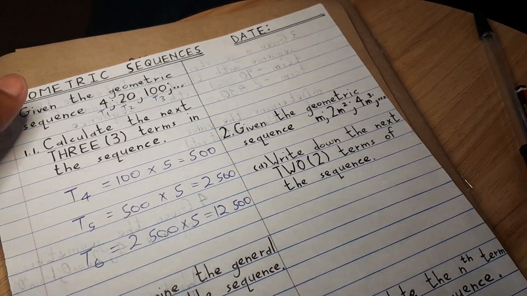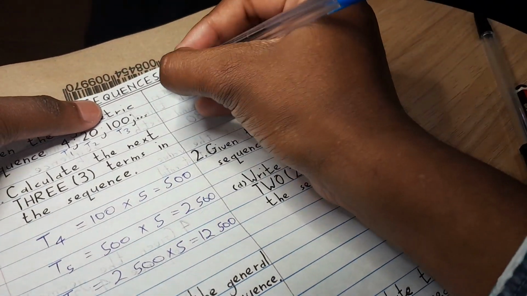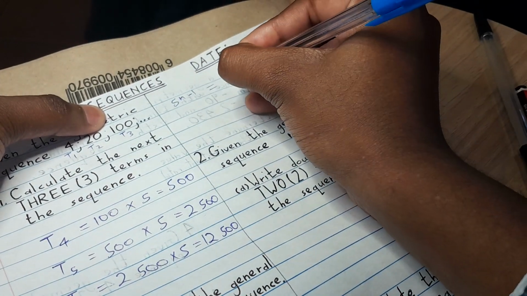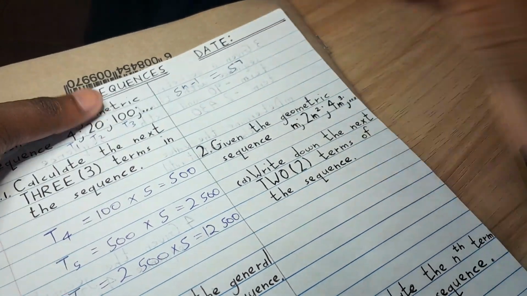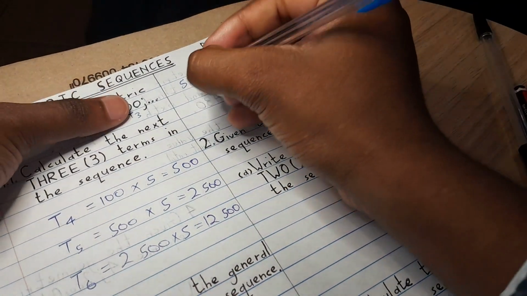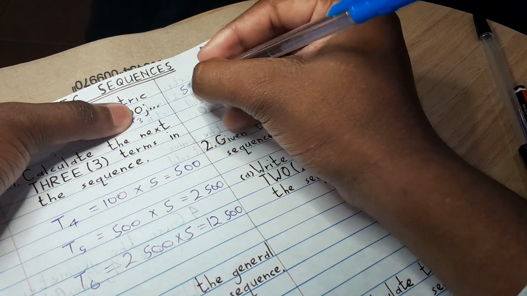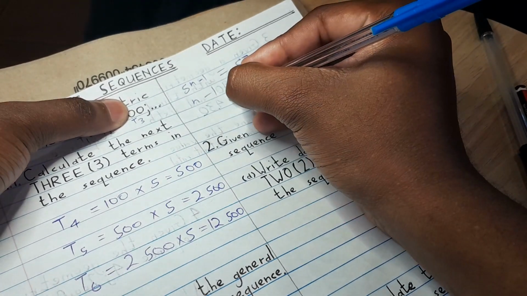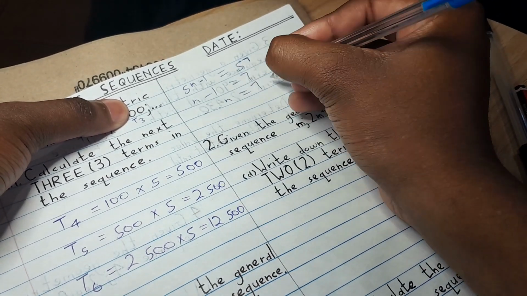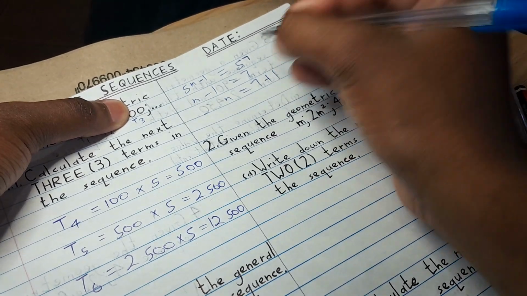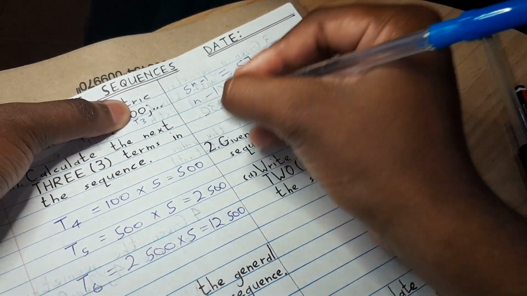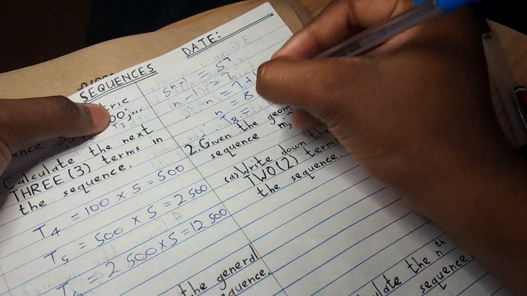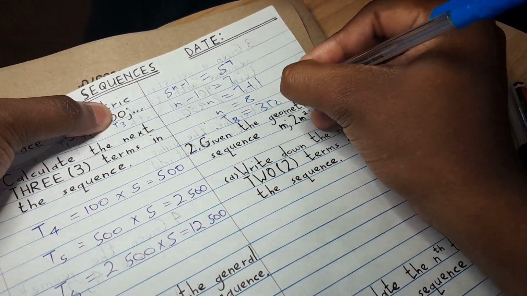That's what I get on my calculator. 5 to the power n minus 1 is equal to 5 to the power of 7. So you drop the bases and equate the exponents. n minus 1 equals 7. Therefore, n is 7 plus 1. n is 8. So T8 is equal to 312,500.